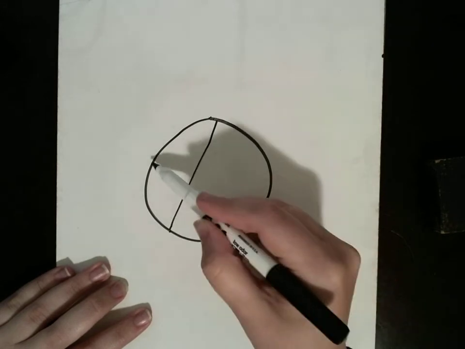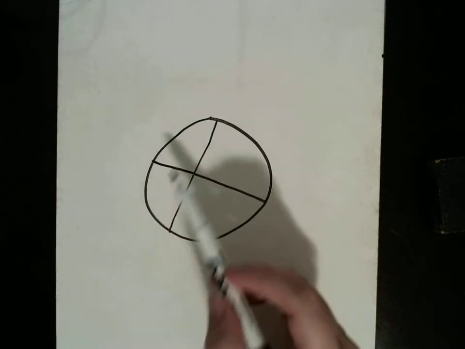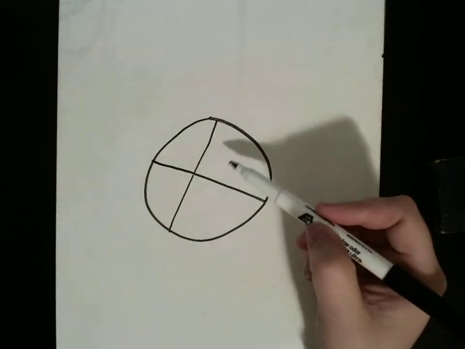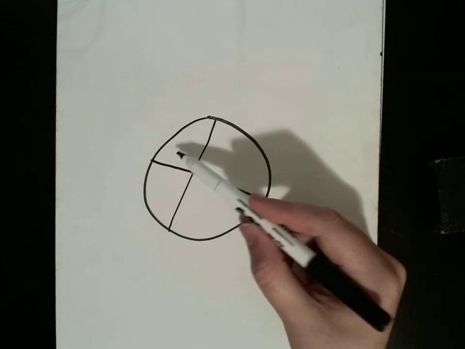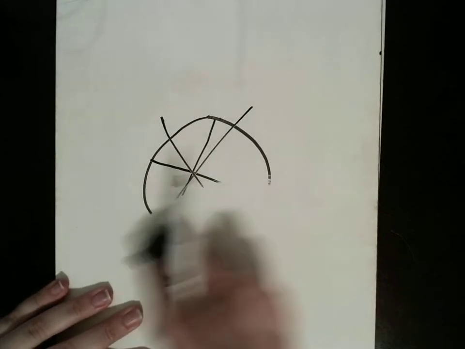If I have a shape like this that is broken into 4 parts, but are the parts equal? Well, this part is really big and this one is pretty small. So these are not equal. So it cannot be a fraction.